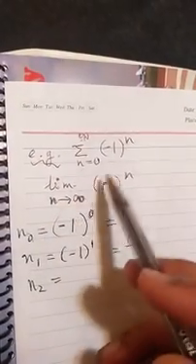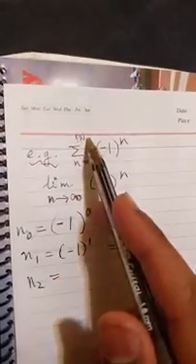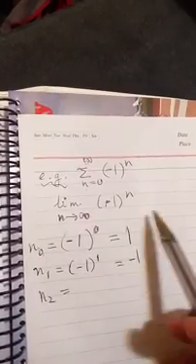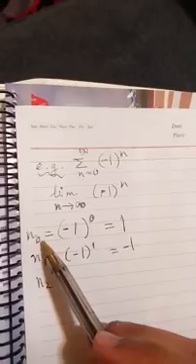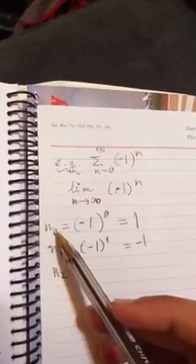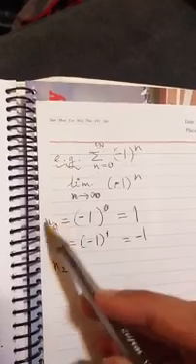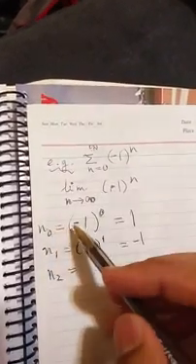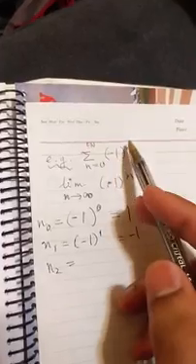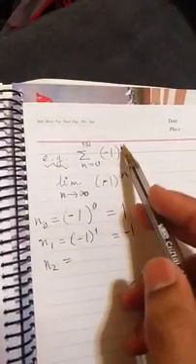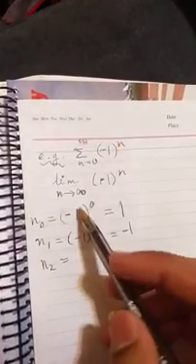So n is going from 0 to infinity, right? Let's just actually do the math and see how this term behaves. This just means n equals 0. Don't get confused by this. So n is 0, and I'm plugging in 0 into this term.